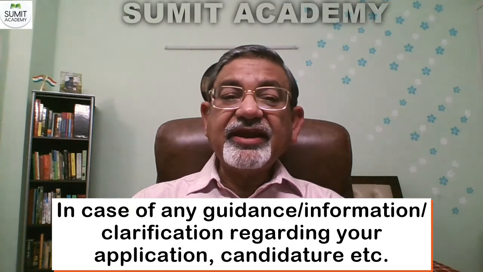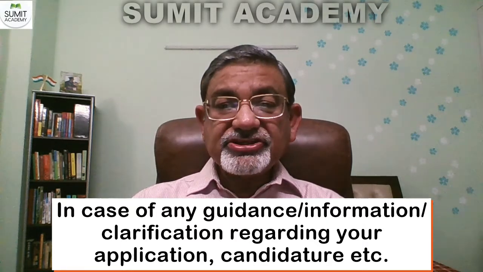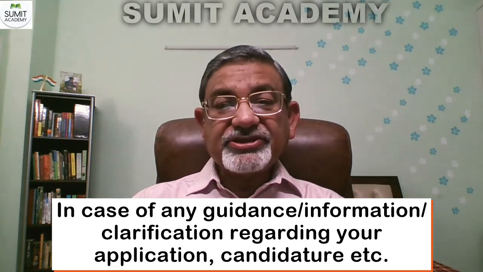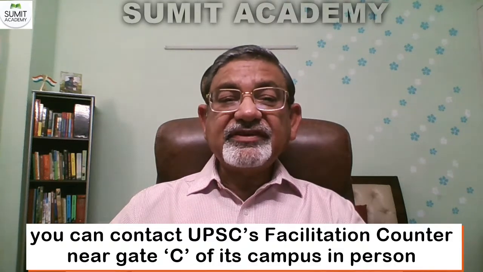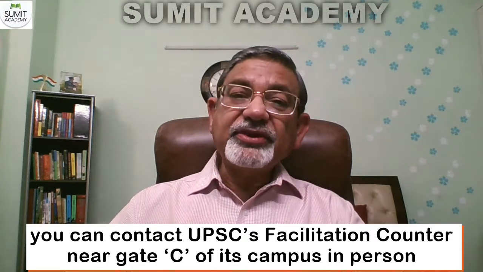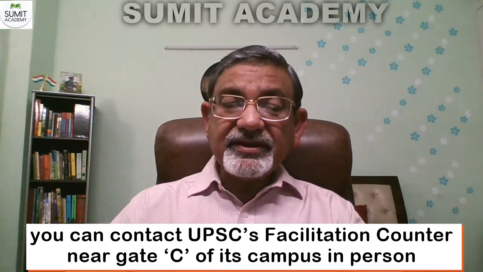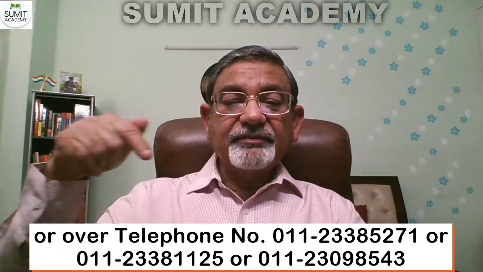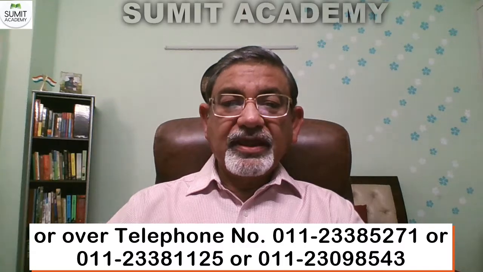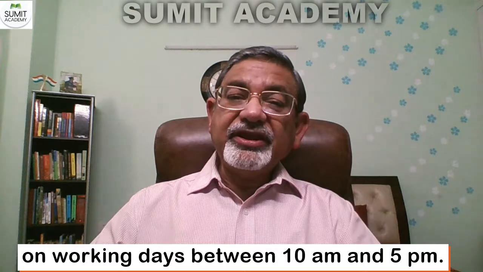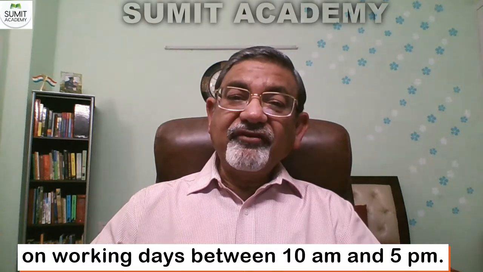In case of any guidance, information, clarification regarding your application or candidature, you can contact the UPSC's facilitation counter near Gate C of its New Delhi campus in person or over telephone on the following numbers. Now this you can do on any working day between 10 a.m. and 5 p.m.